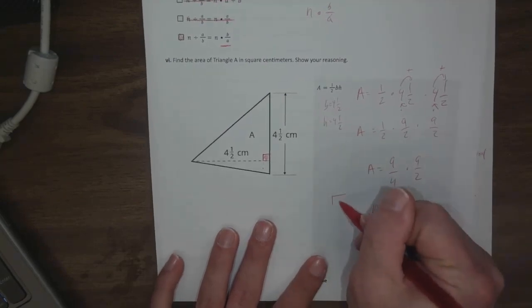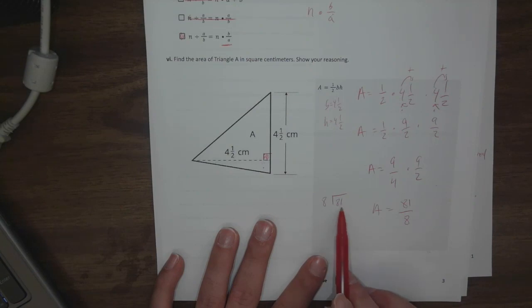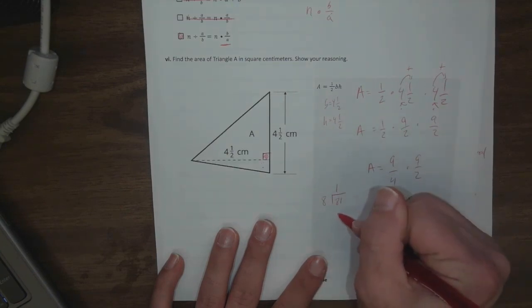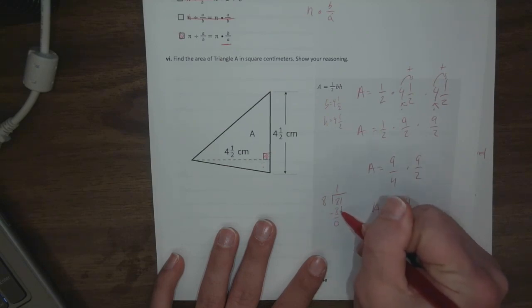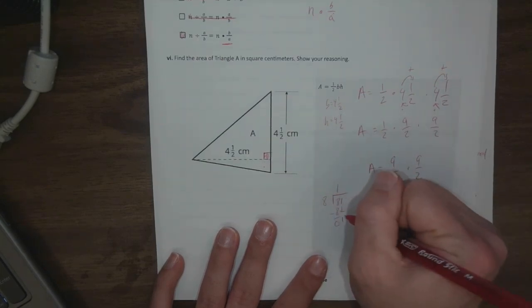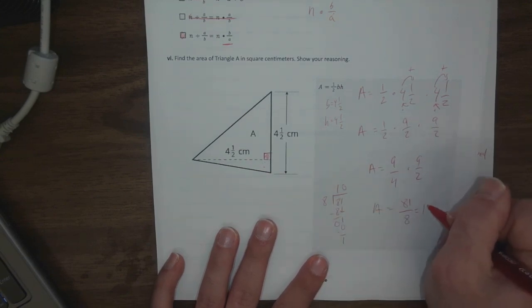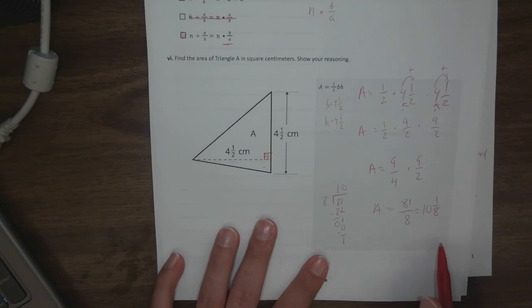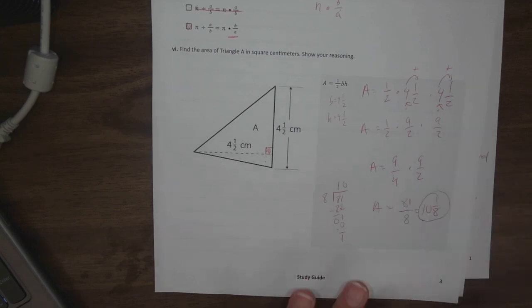And so now we do around the world. Now we do get this as a mixed number. 8 goes into 8 one time. And so we end up getting 8 minus 8 is 0. Bring down our 1. 8 goes into 1 0 times. Bam. And so we end up getting 10 and 1/8. How you do this in your head, 8 goes into 81 10 times. 10 times 8 is 80, so 81 minus 80 gives us 1. And so that is going to be our area.